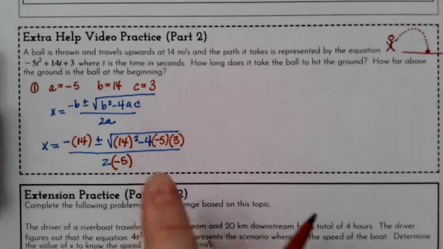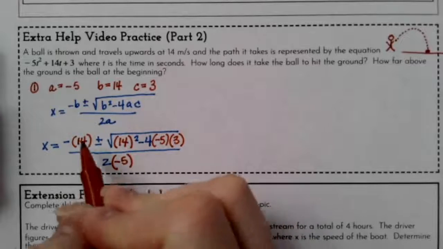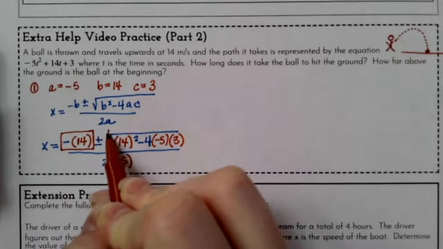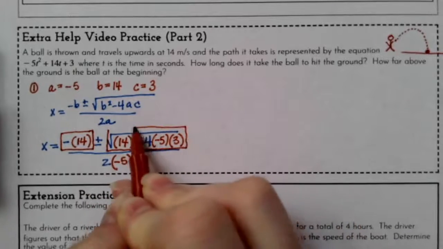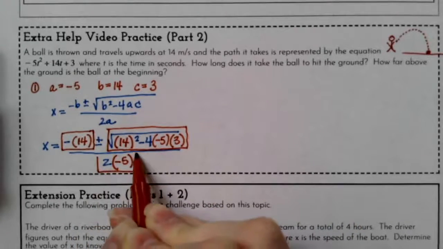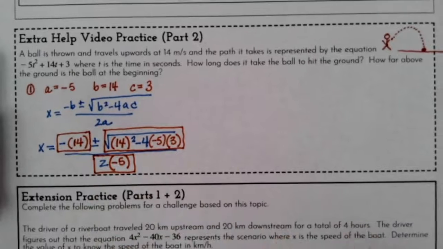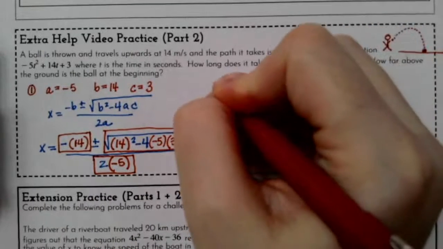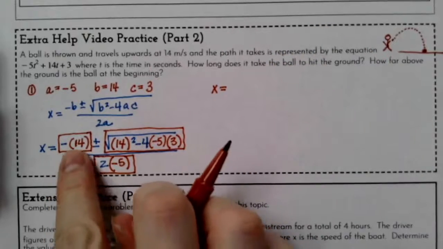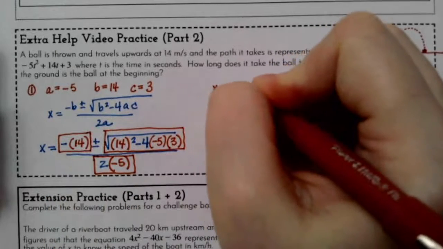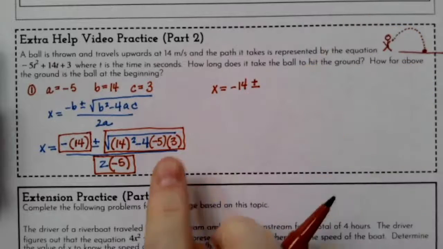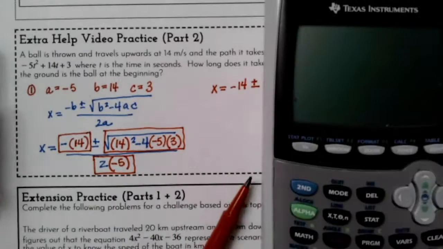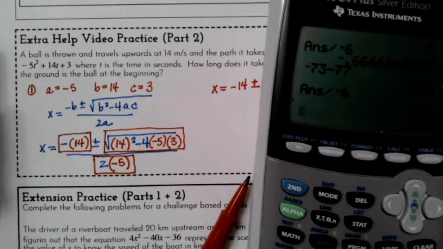And to be able to solve this, I can't type everything into a calculator, so I need to solve it in parts. I need to do this by itself, then this by itself, and then the bottom by itself. And when I do that, I get negative 14 plus or minus. This part I need to type into a calculator. So you can use the Google calculator, but I have my actual calculator as well.